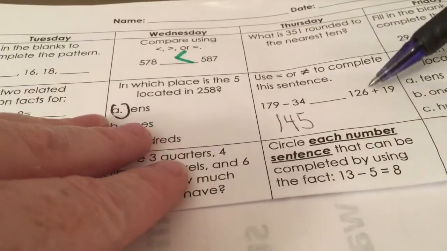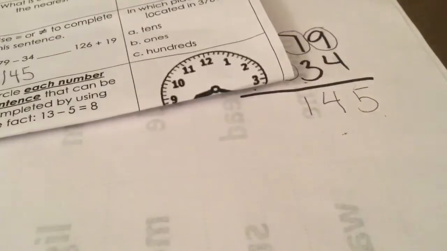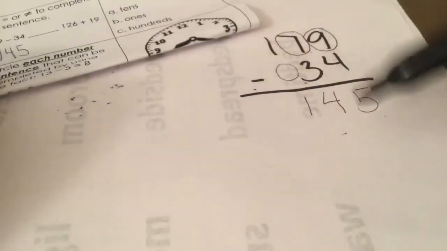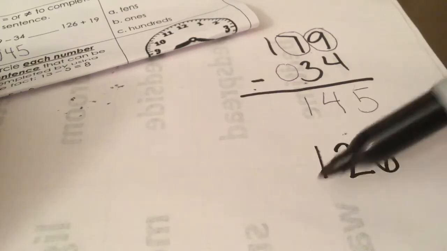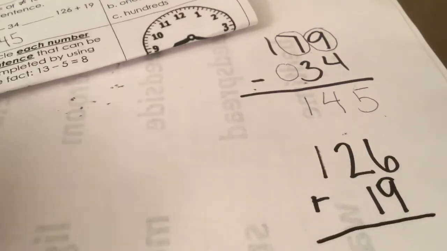And we're going to see, is 126 plus 19 equal to 145? So let's see, 126 plus 19. All right, so now I'm adding, I'm putting together. 6 plus 9 is 15. 1 plus 2 is 3, plus 1 is 4.